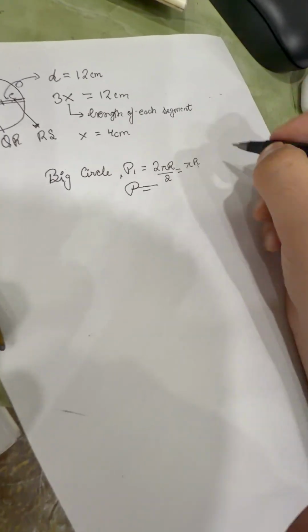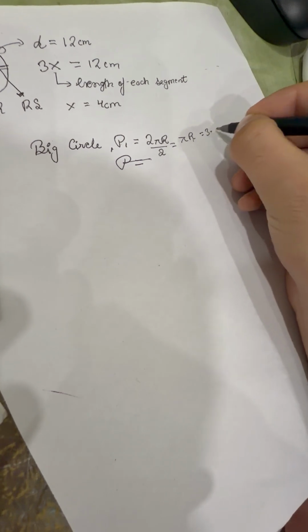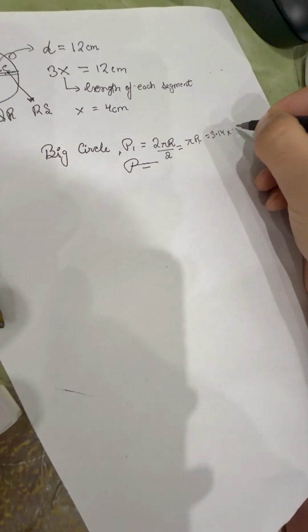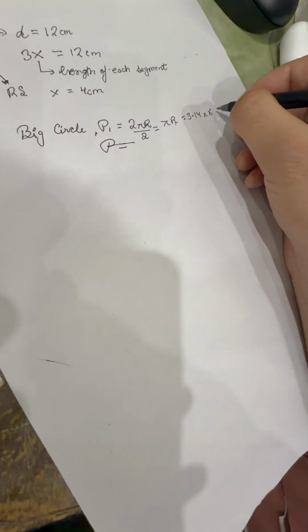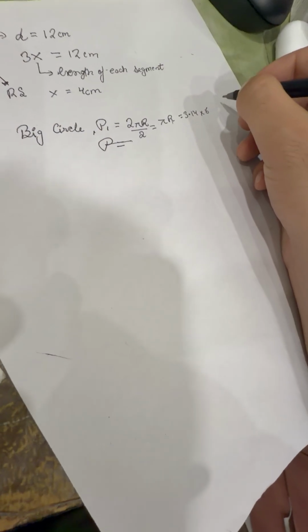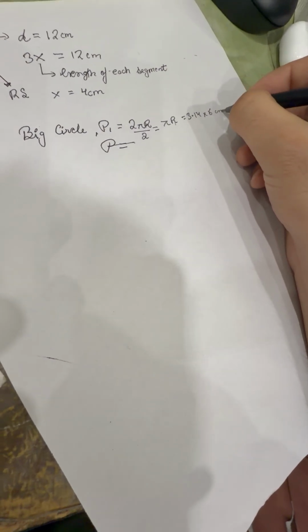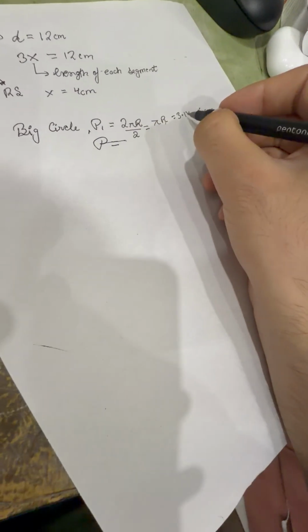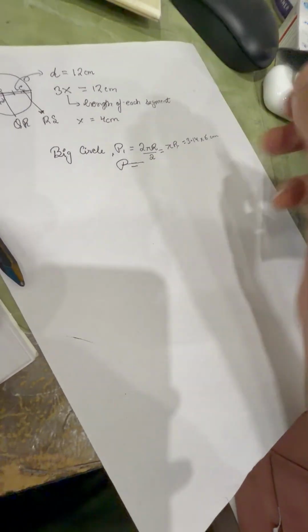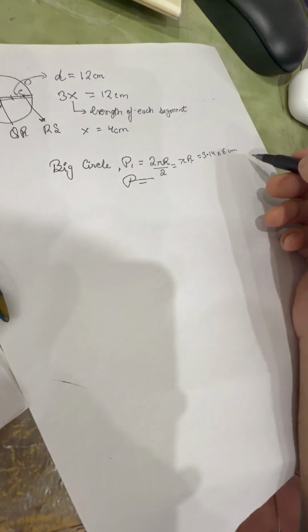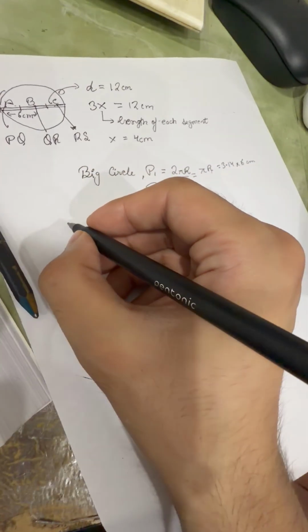What is pi r? r is 6 centimeter, so 3.14 into 6. Let's calculate this in centimeter, and if we need to change the unit later, we will do it. 3.14 into 6, we will solve it later. That is easily solvable. You can also solve this.